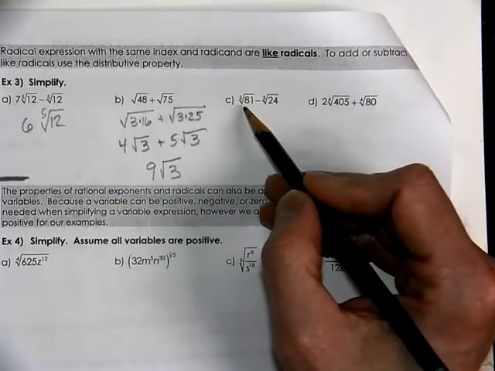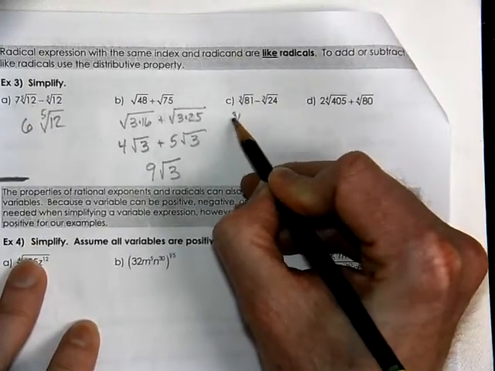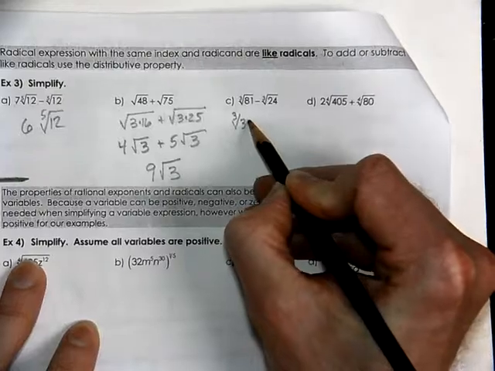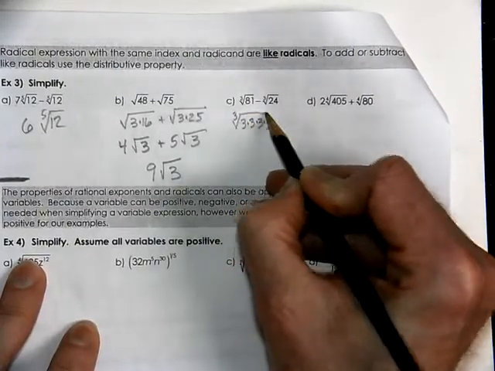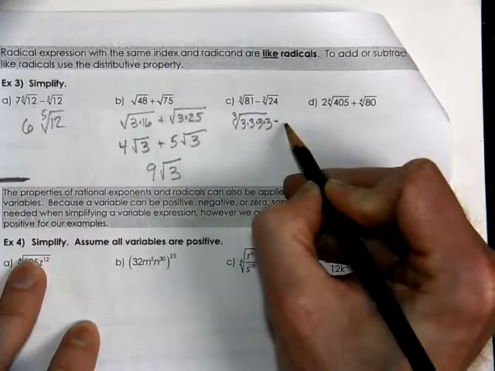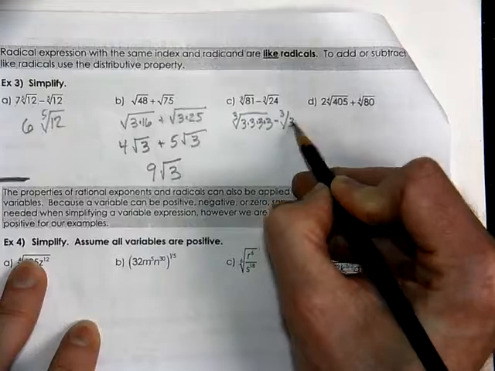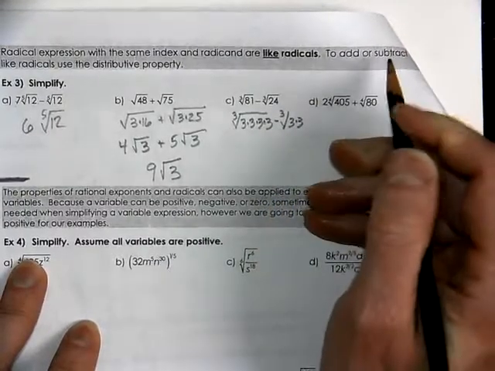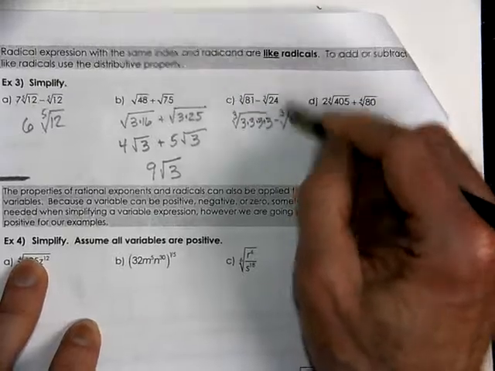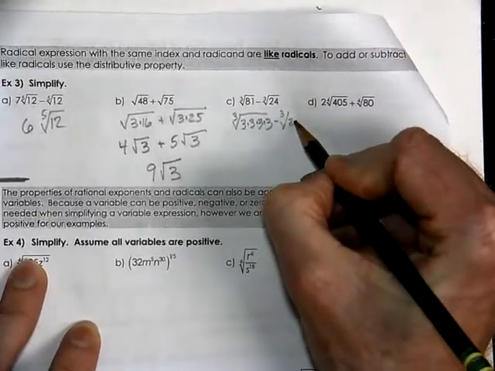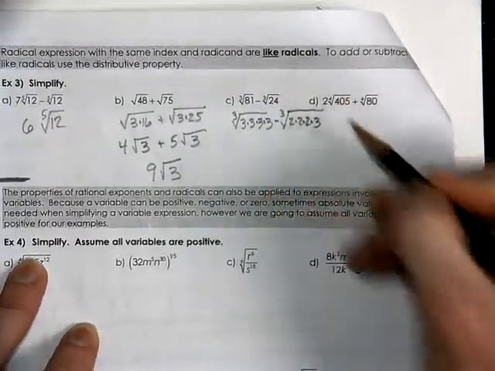So we're looking at the cube root of 81. We've got 3 times 3 times 3 times 3. That makes 81. And 2 times 2 times 2 times 3.